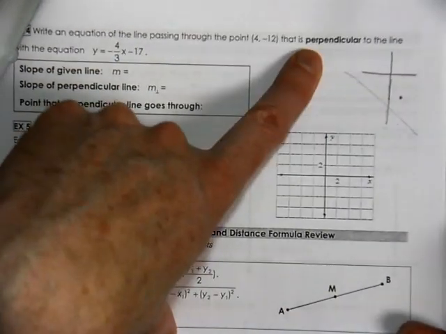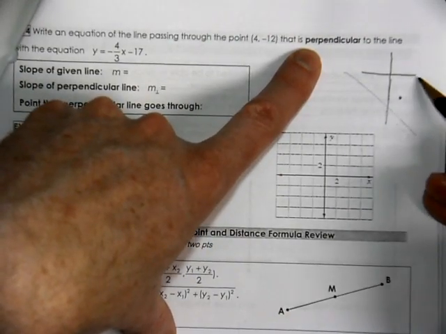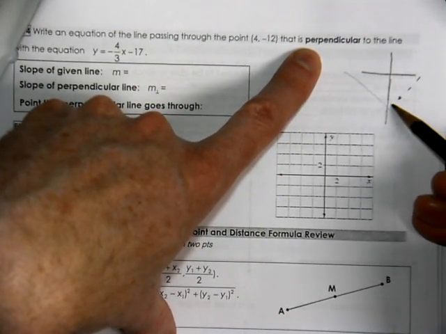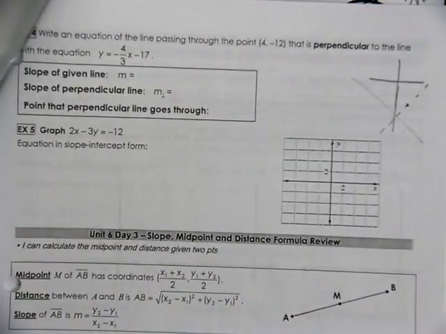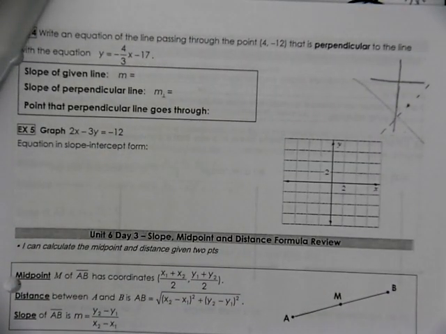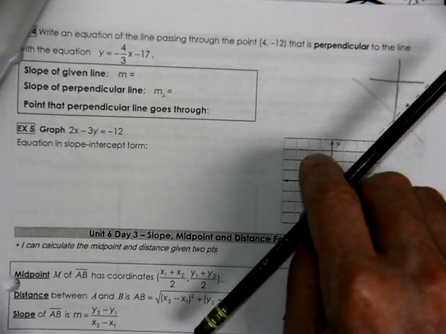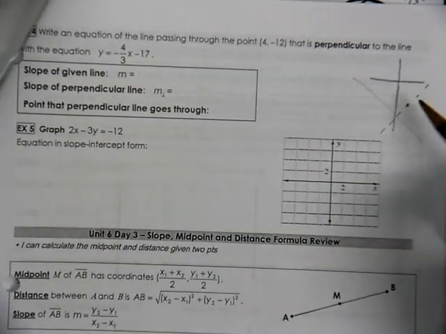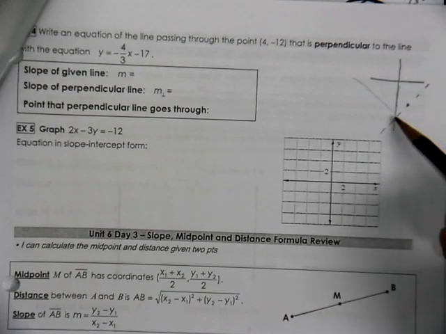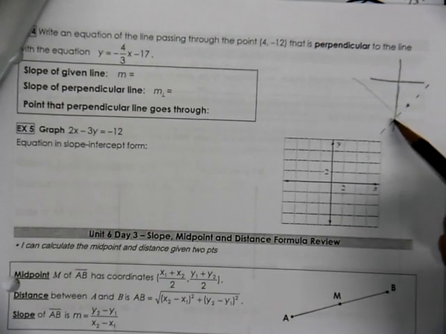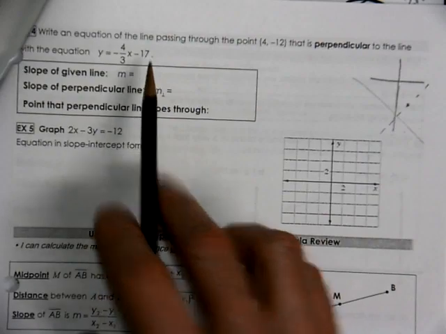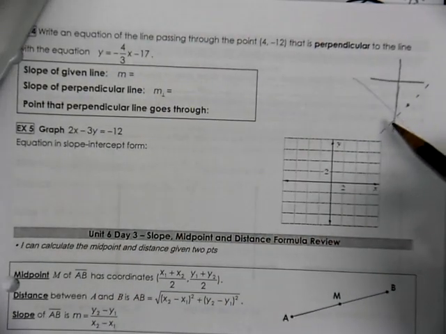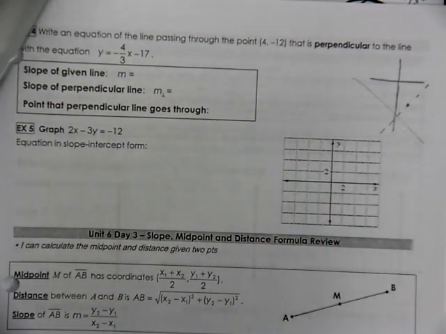So to be perpendicular, we need the equation of the line that's coming this way. That looks about perpendicular. So we're expecting a slope that is positive, and we're expecting a y-intercept that's going to be down here, somewhat close to the 17 apparently. I don't quite know if it's below it or above it, but it's somewhere near that 17-ish area.